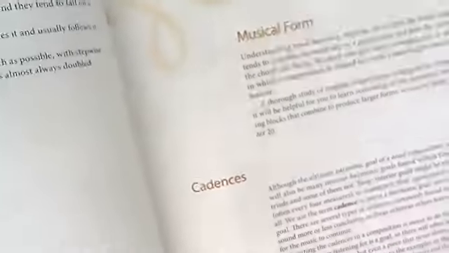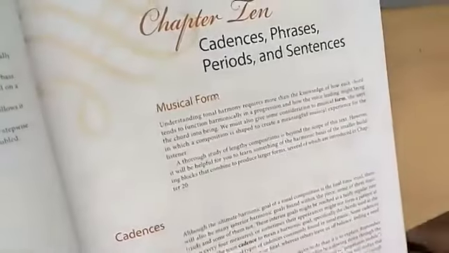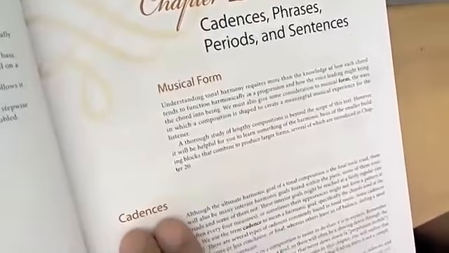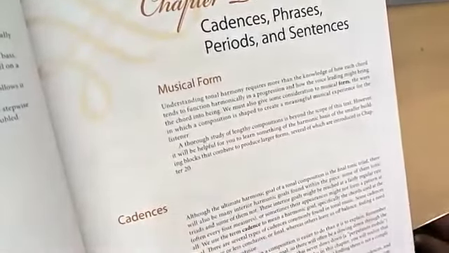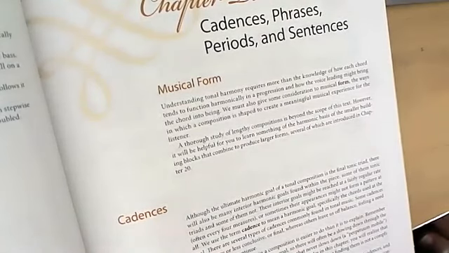Finally, cadences, phrases, and periods. It's where we started the term. You should be able to define each cadence, which would be a perfect authentic cadence, an imperfect authentic cadence, a half cadence, a plagal cadence, and a deceptive cadence.